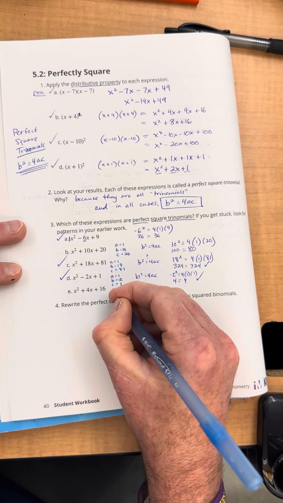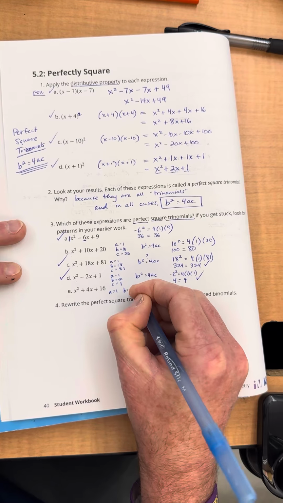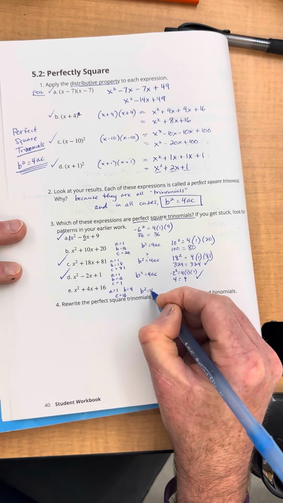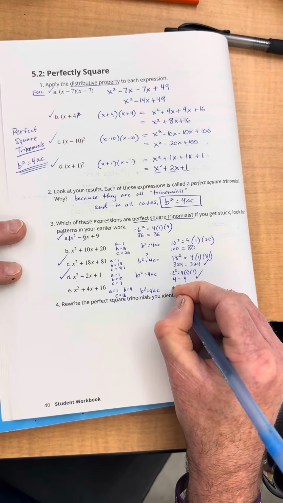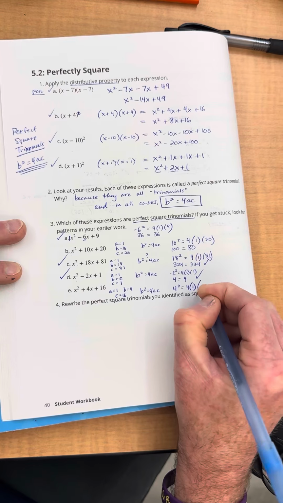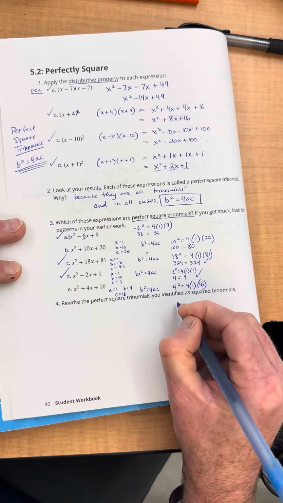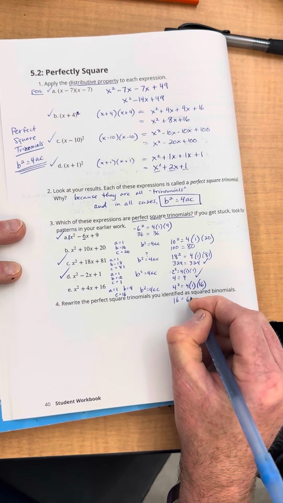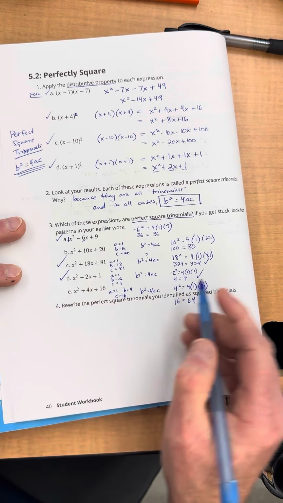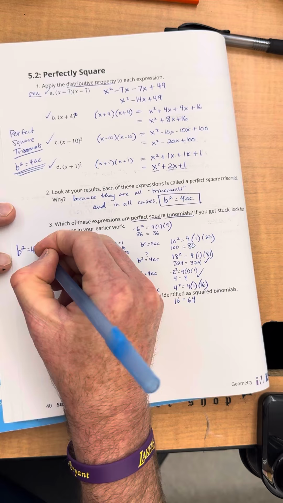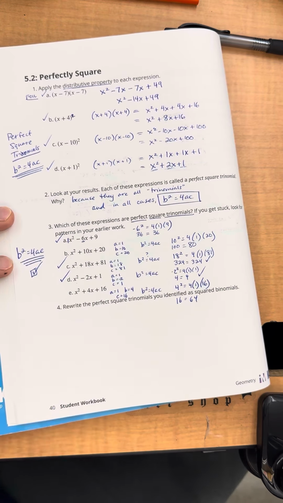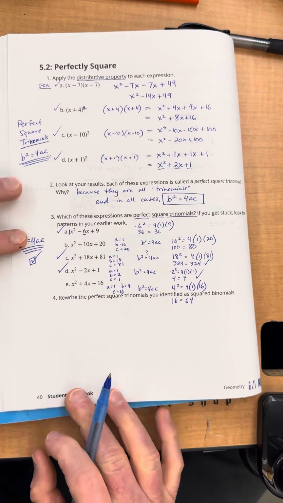This one, A equals 1, B equals 4, C equals 16. So does b squared equal 4ac? Let's find out. 4 squared, does it equal 4 times 1 times 16? 4 squared is 16. 16 times 4 is 64. This is not a perfect square trinomial. So the big one is b squared equals 4ac. If you check that box, then it's a perfect square trinomial.